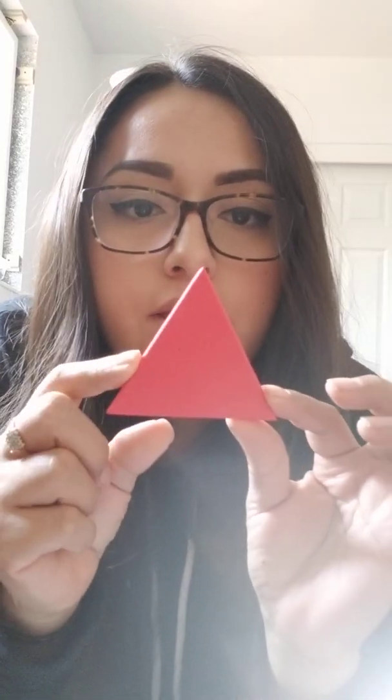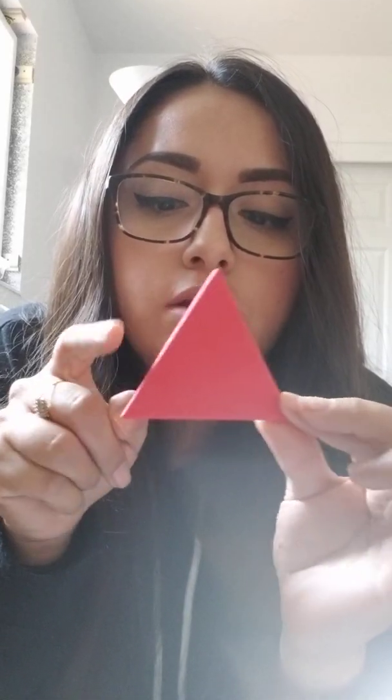A rectangle also has 1, 2, 3, 4 sides and 4 angles. So this is also a quadrilateral. A triangle does not have 4 sides. It only has 1, 2, 3 sides and 1, 2, 3 angles. So it is not able to be grouped with the quadrilaterals. This is its own shape. And if we're making groups, these 2 shapes, the rectangle and the square, can be together, but the triangle does not fit in with these shapes because it does not have the same requirements to make it a quadrilateral.